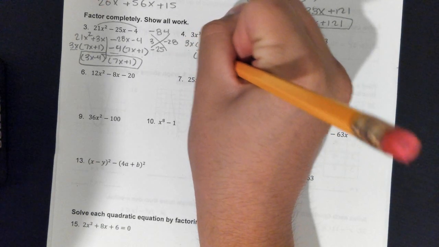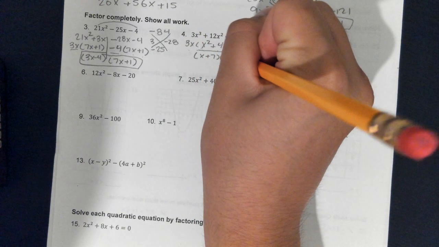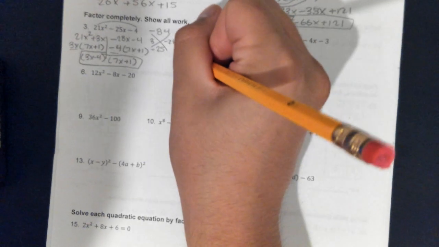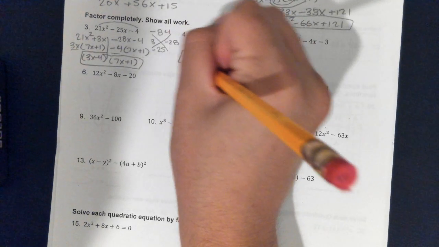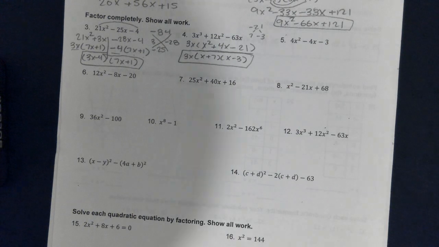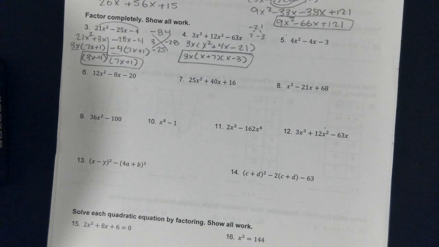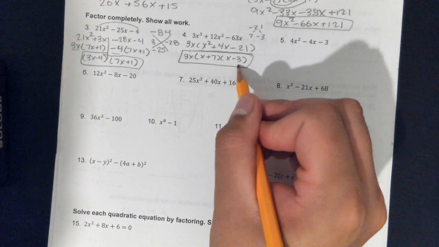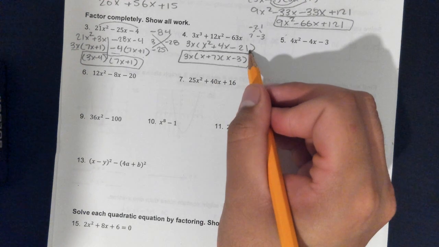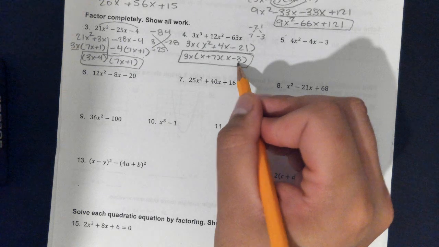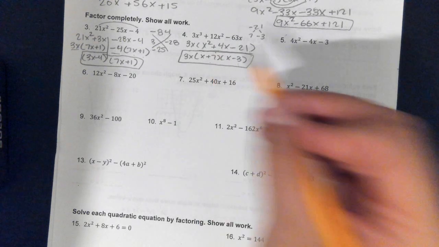Alright, so our two factors are x plus 7, x minus 3. And then don't forget to bring this 3x back down, because that's going to be one of your factors. Alright, so 3x, x plus 7, x minus 3. And again, 7 times negative 3 gives you a product of negative 21. 7 minus 3 gives you a sum of 4.